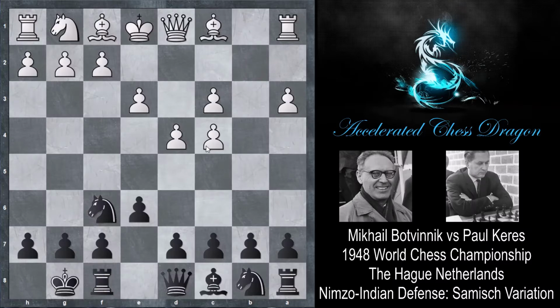Then he can continue from there having the bishop pair. So b takes c3 was played by Botvinnik, just capturing the bishop, rook e8, knight e2, and now e5. And the idea of e5 is to try and perhaps tempt Botvinnik to capture on e5, and the idea is that then his pawn structure would be in ruins.